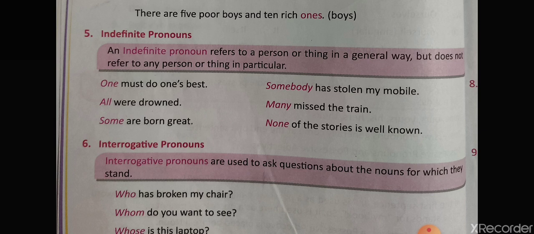So I don't know who is talking in the class. I have just heard the noise and I am telling that somebody is talking. I am not pointing out any particular person in the class that he or she is talking. Similarly, one must do one's best, all were drowned, some are born great, none of the stories is well known, like this.